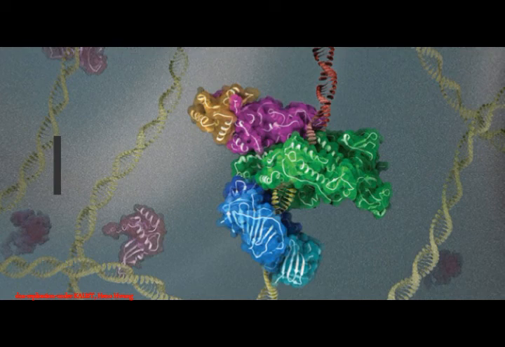So you know where this is heading. This is heading towards applying this towards cancer therapy, I guess.